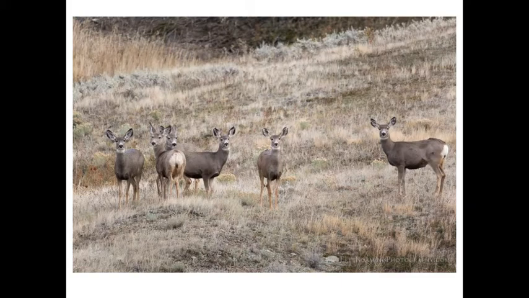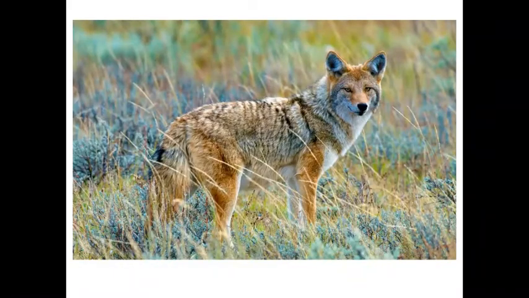Mule deer are much more of a hillside deer. They tend to like to be on very, very steep hillsides, and they jump up and down those hills.